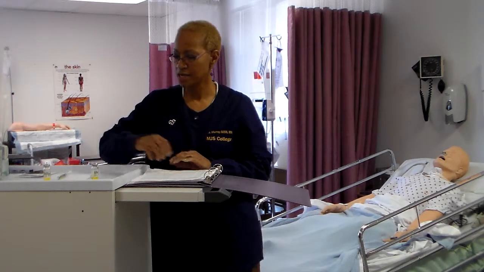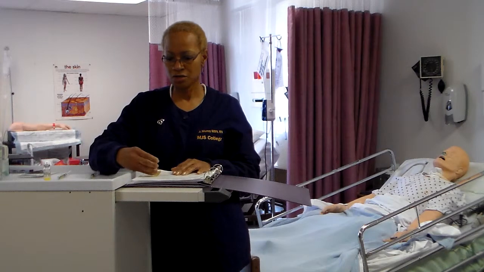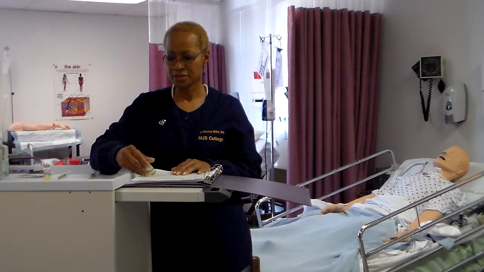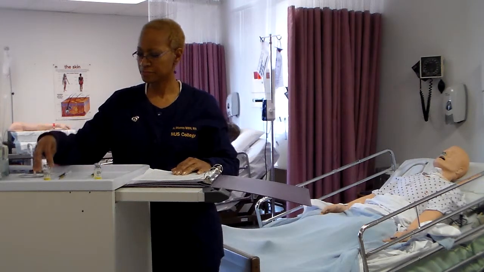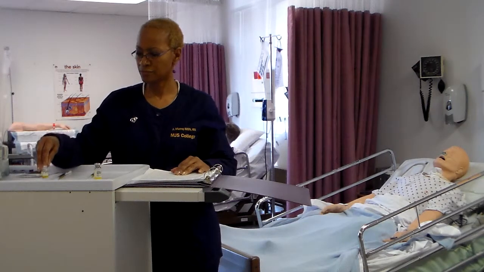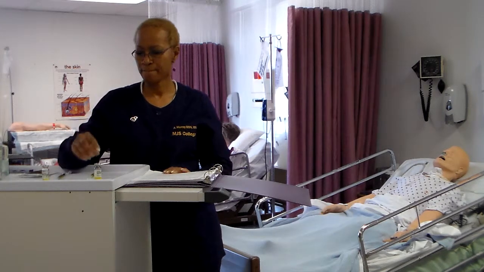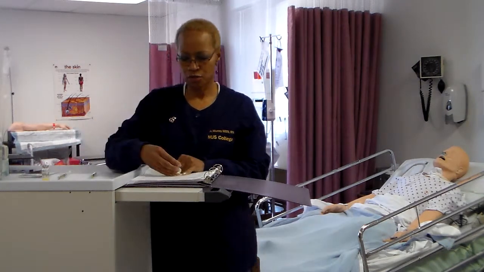First check. Okay. So we've already had our first check for our medication. Check medication before returning to drawer. Second check. Okay, you'll check it one more time.